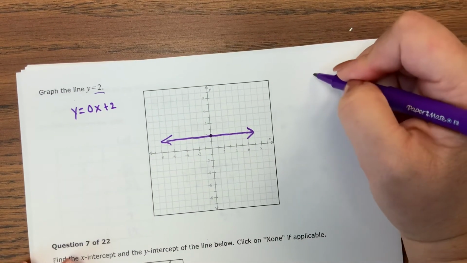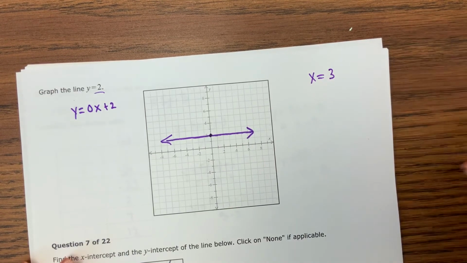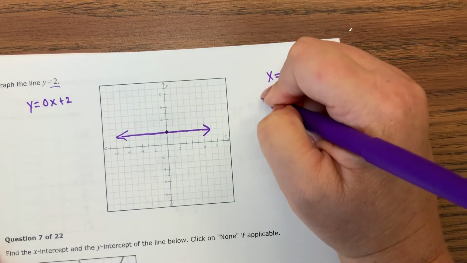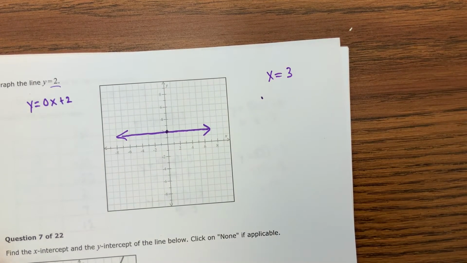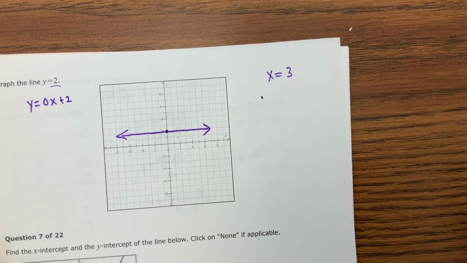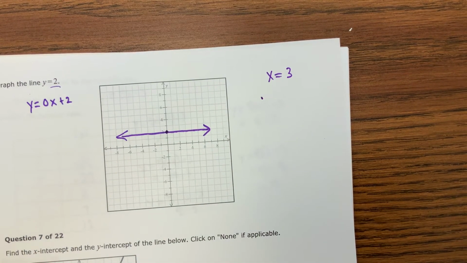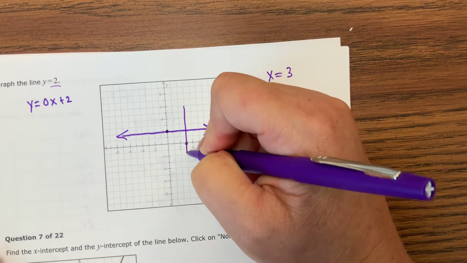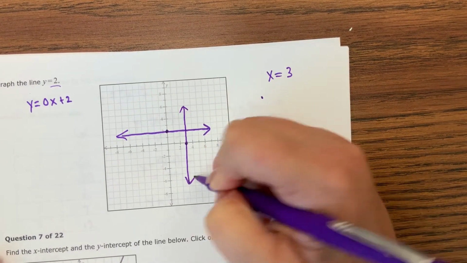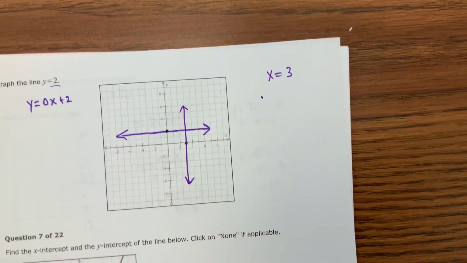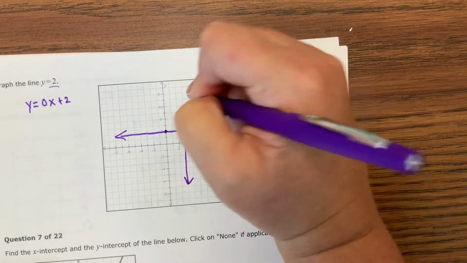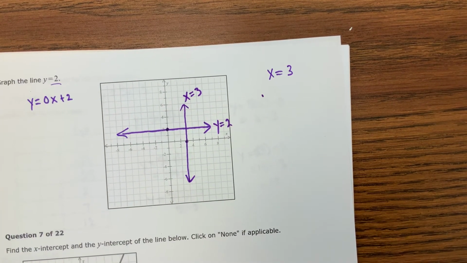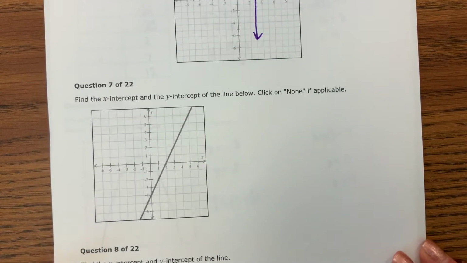So I'm going to go over here and I'm going to make an x equals equation. So say it's an x equals equation. Well, now it's a vertical line, because what that means is in your slope-intercept form, that meant your slope was undefined. So it makes it a vertical line. So it's a vertical line at 3, and that's x equals 3. This one's y equals 2. This one's x equals 3. Horizontal and vertical line. So now let's talk about x and y intercepts.